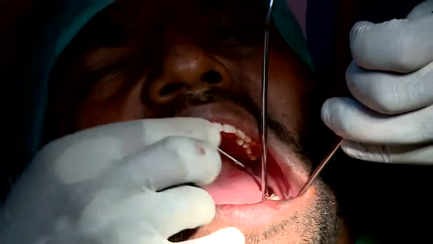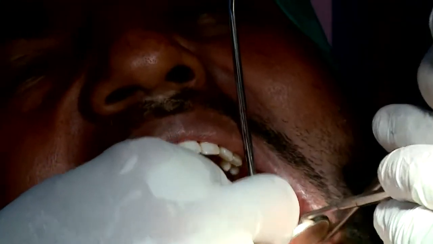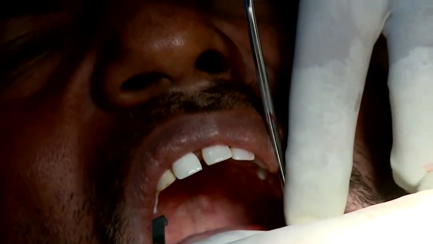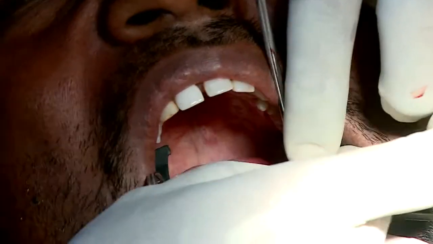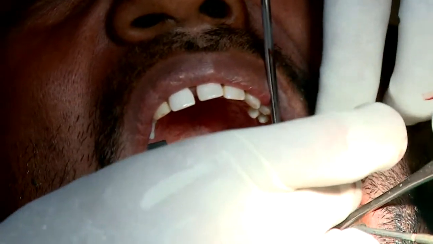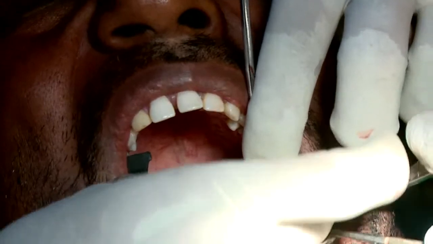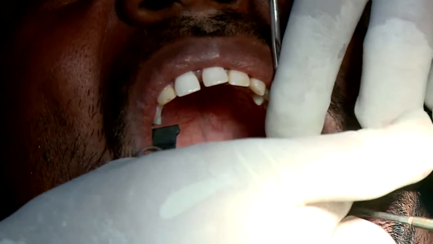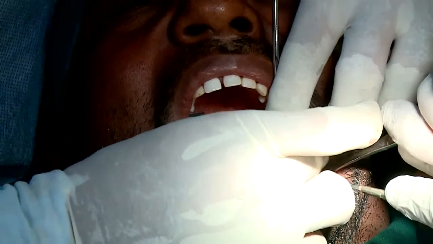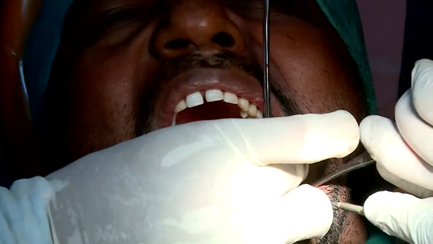All you have to do is place your cover screw straight into the implant site, at the same angulation that it went, and just finger tightening is more than sufficient, because a cover screw is never tightened with your ratchet.